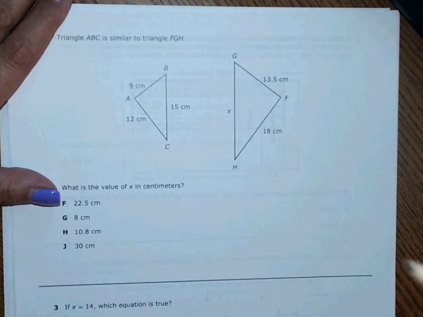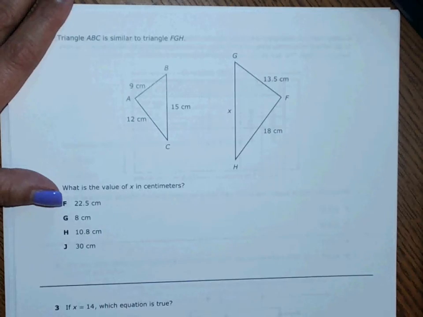And none of these pencils are sharpened. Perfect. Oh, here we go.